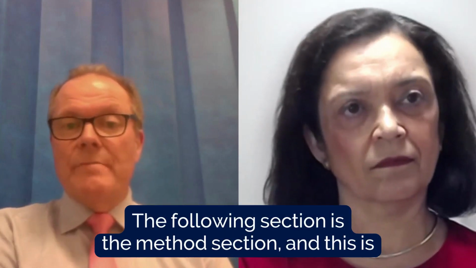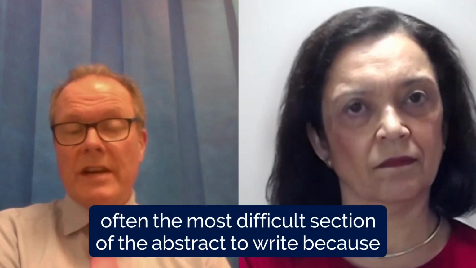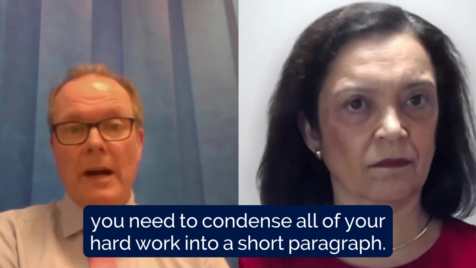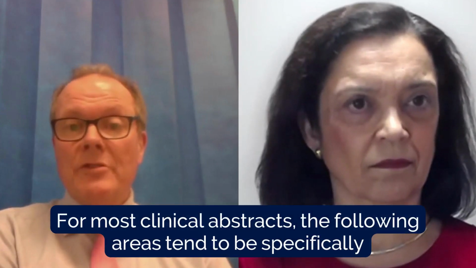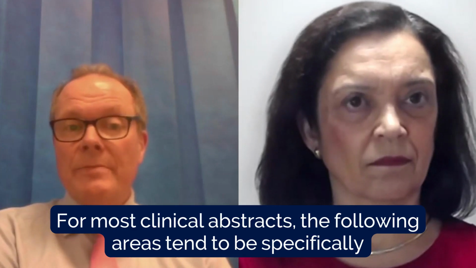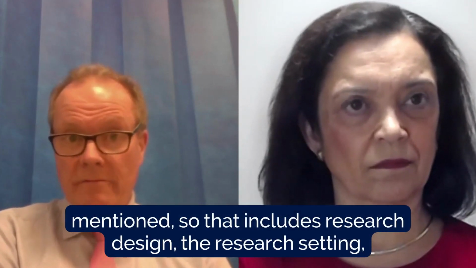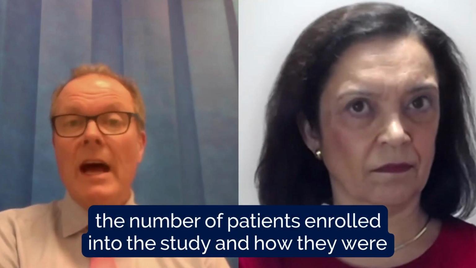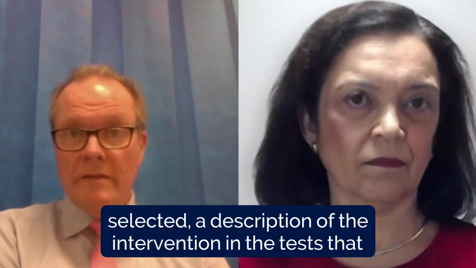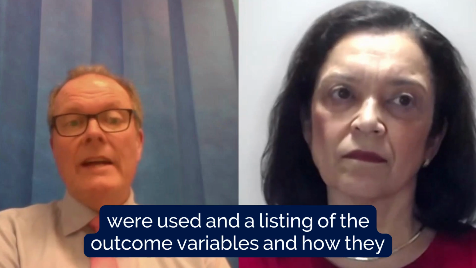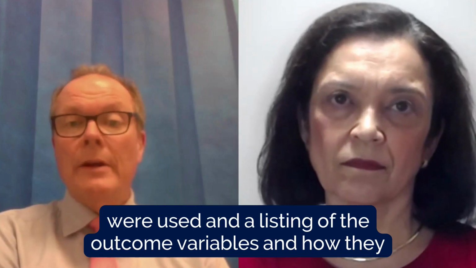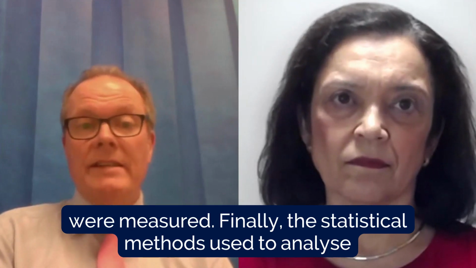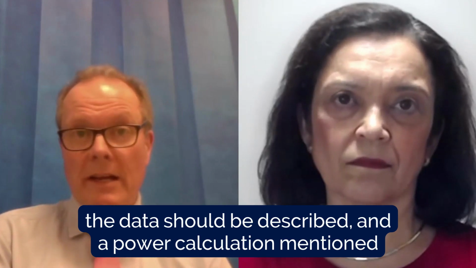The following section is the methods section, and this is often the most difficult section of the abstract to write because you need to condense all of your hard work into a short paragraph. For most clinical abstracts, the following areas tend to be specifically mentioned. That includes research design, the research setting, the number of patients enrolled into the study and how they were selected, a description of the intervention and the tests that were used, and a listing of the outcome variables and how they were measured.